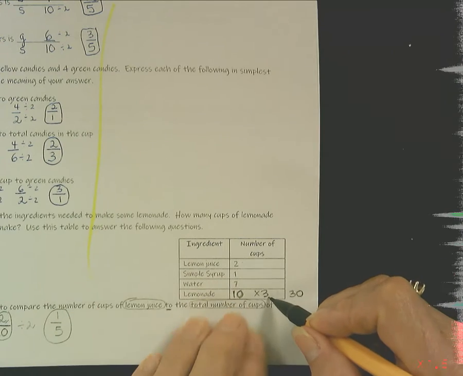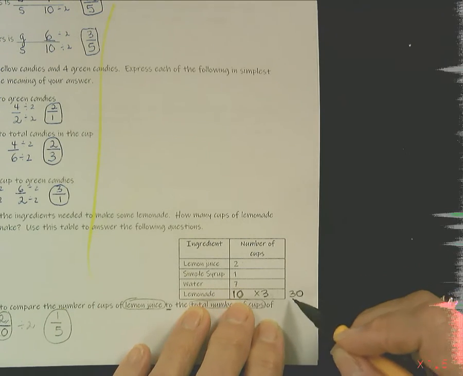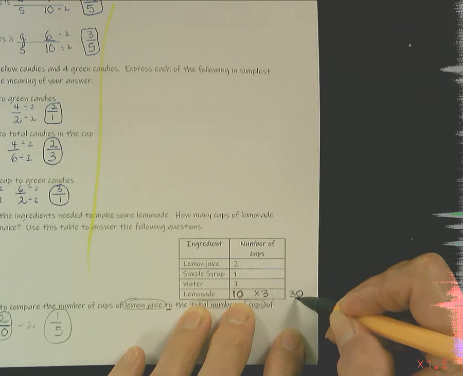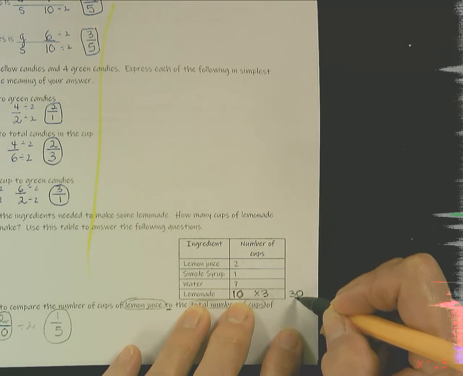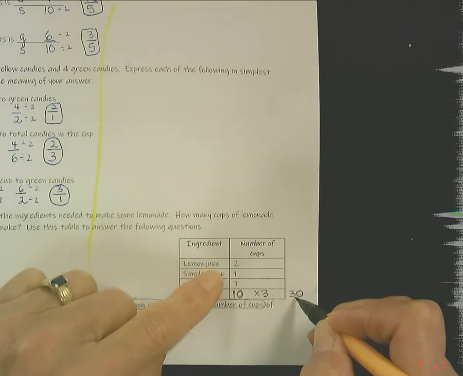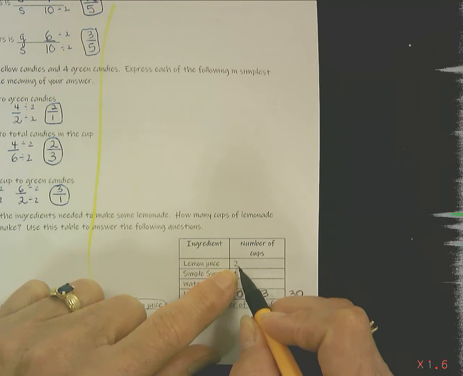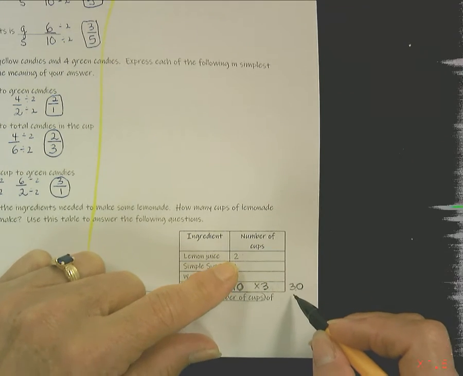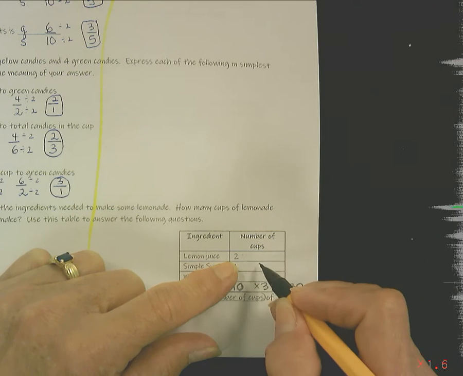Now, the way that you would get 30 cups of lemonade is if you used 3 times as much of everything. Okay, you looking at the table? Look at the table. So how much lemon juice would we need if we want to serve 30 people? What do I do to this 2?